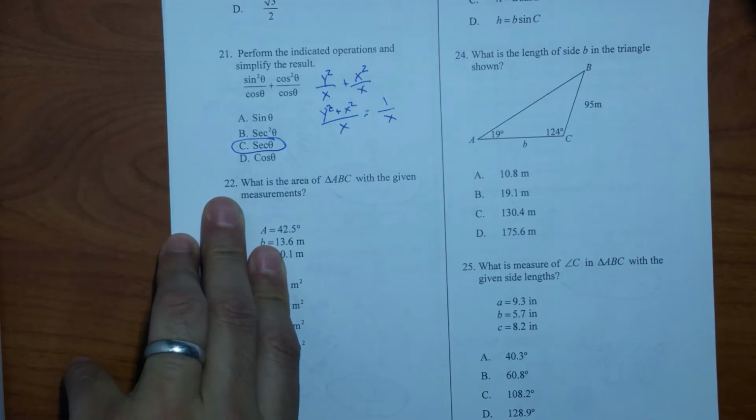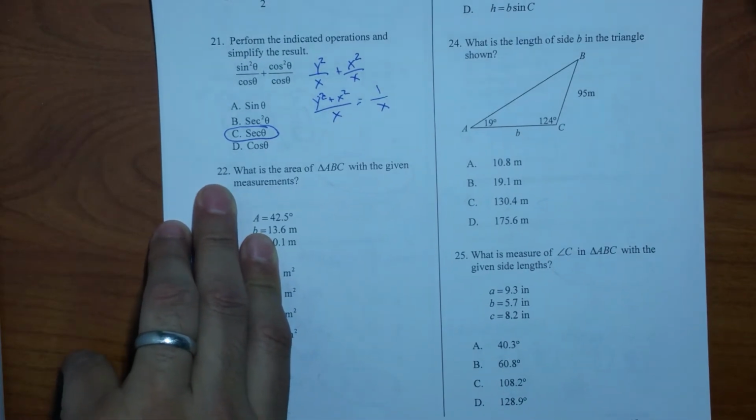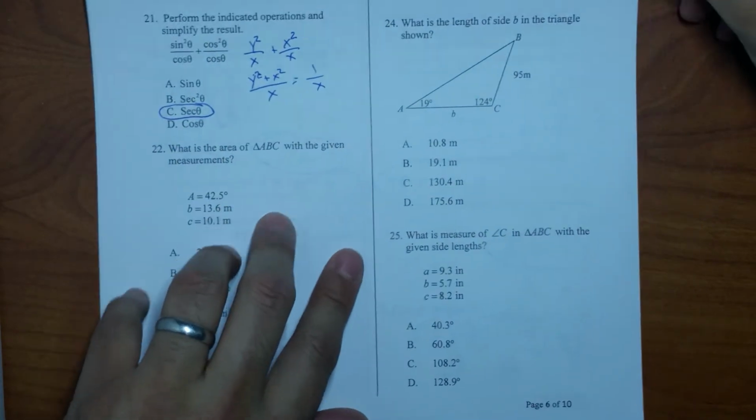All right. Wait, is it tomorrow? The testing? Thursday? Okay, so now 24.